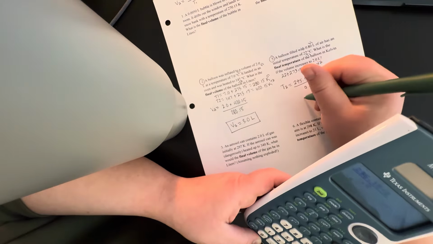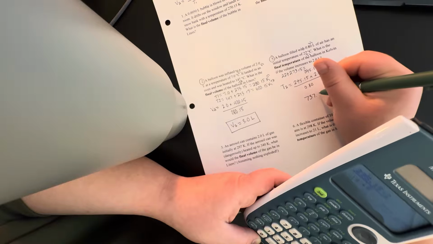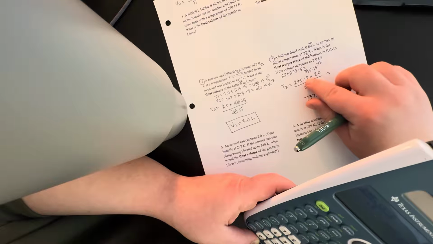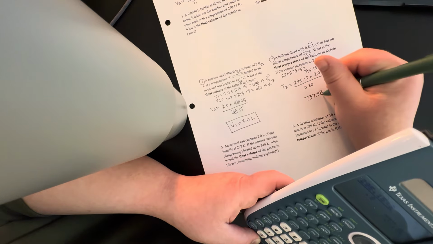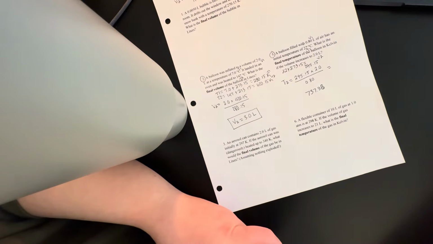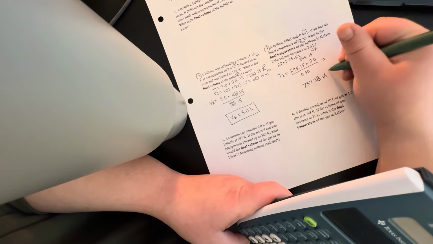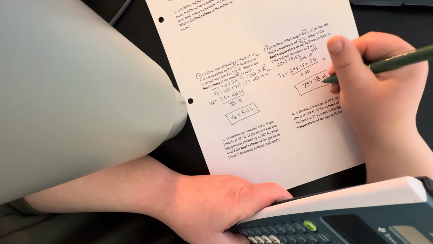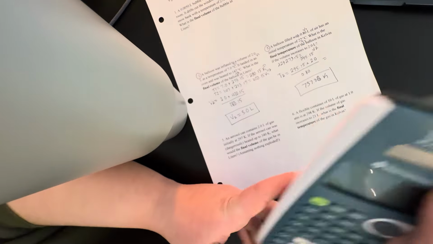Let's write down our final answer, 737.88 Kelvin. I'll round it to 2 decimal places since this has 2 decimal places. Actually, I was looking at the 5, so we want to increase that 7 to an 8. Sorry, that 8's kind of ugly.